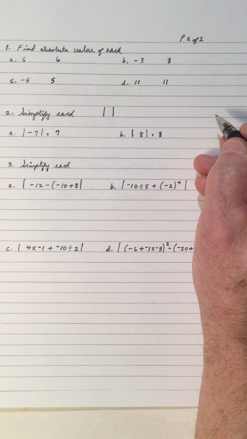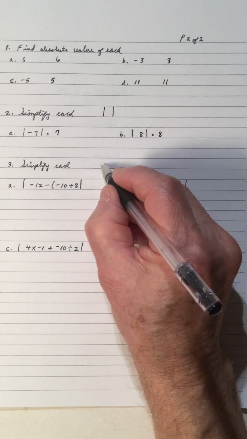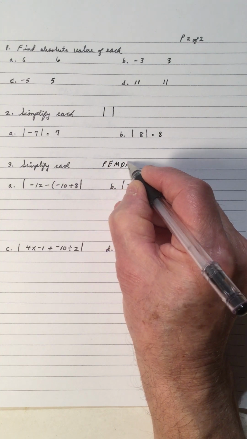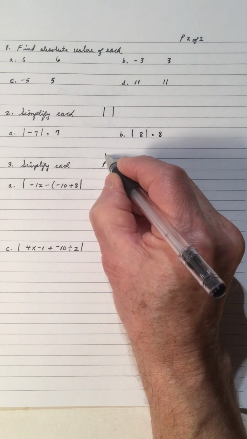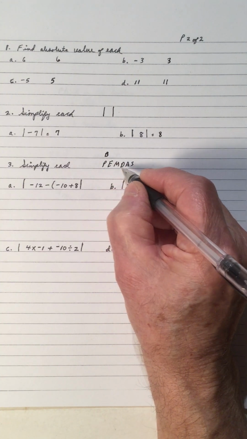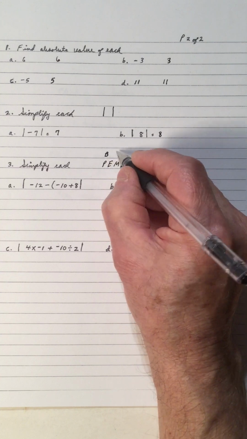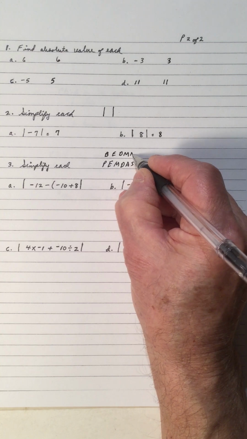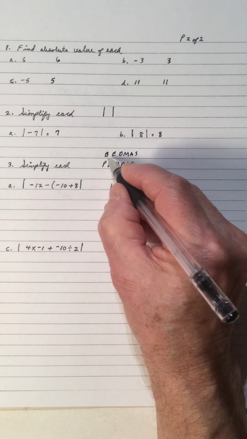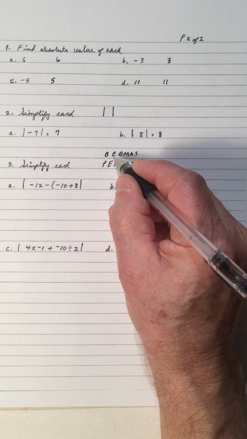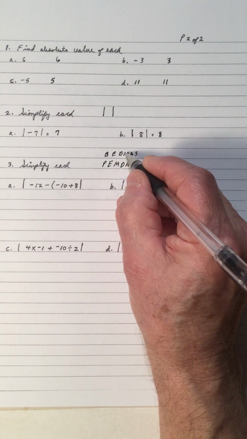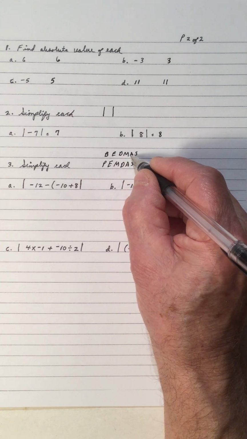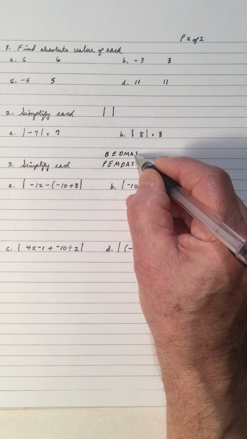Now we have some PEMDAS problems. So P, E, M, D, A, S. Or we could have BEDMAS, B, E, D, M. So either one will do. So this is brackets or parentheses, and then we deal with the exponent. Multiplication, division, or division, multiplication, whatever comes first, left to right, and addition, subtraction, whatever comes first, left to right.